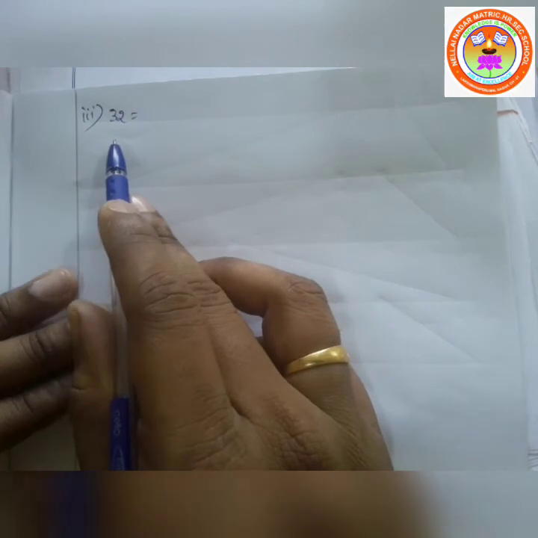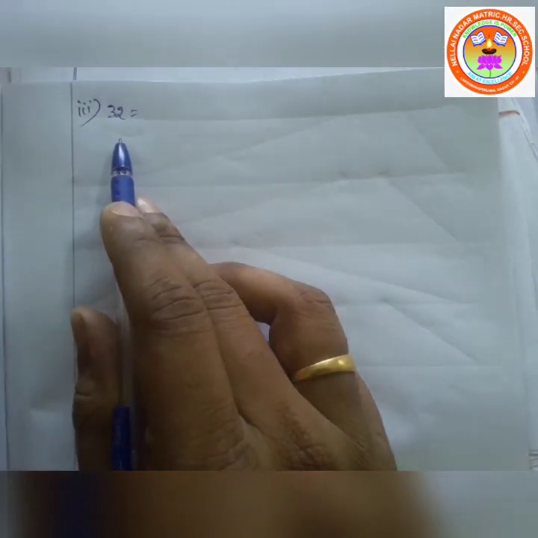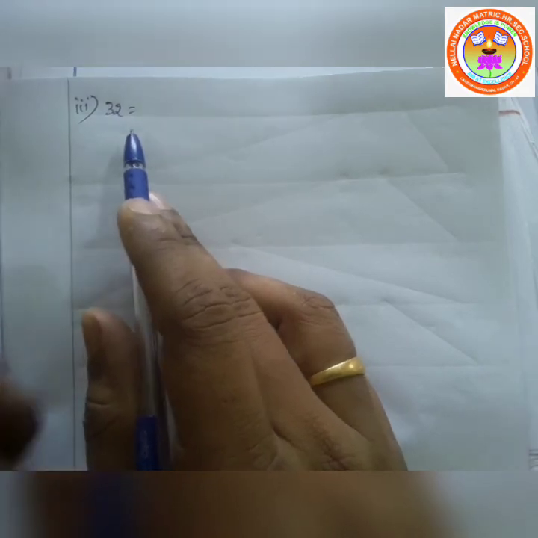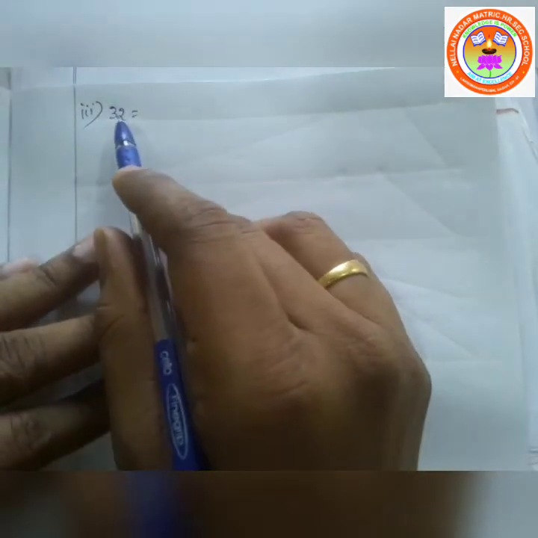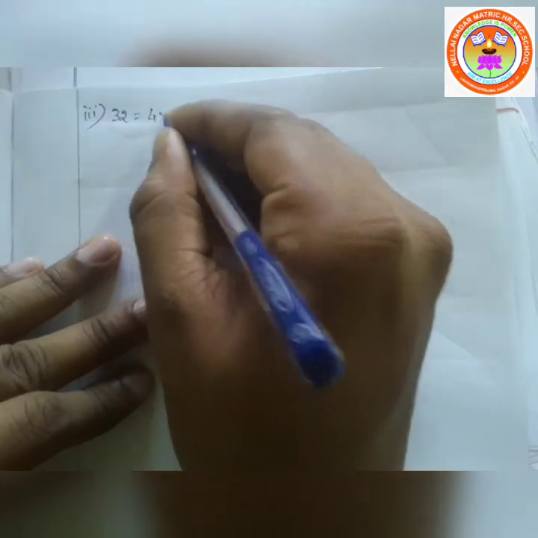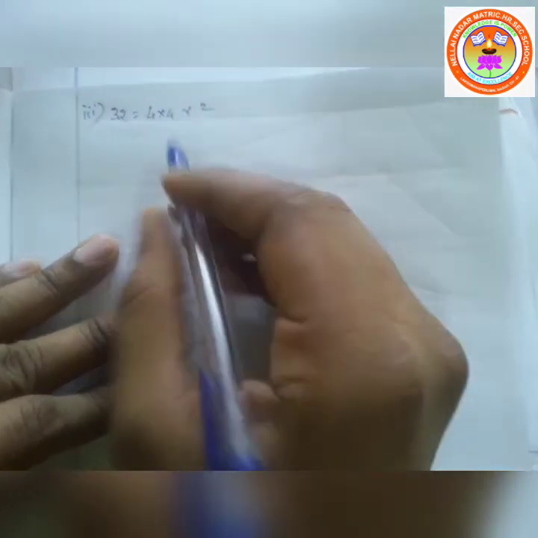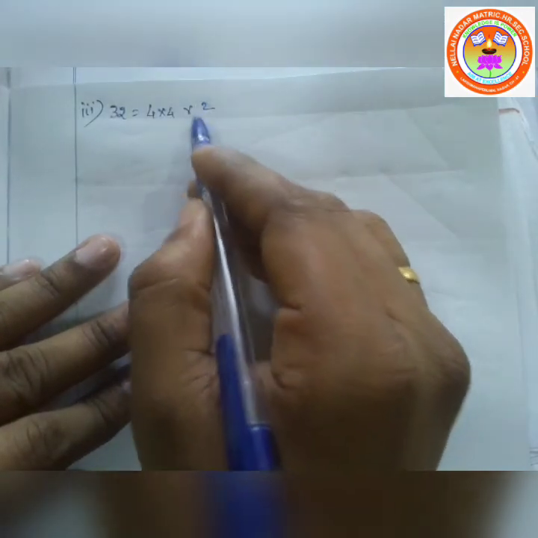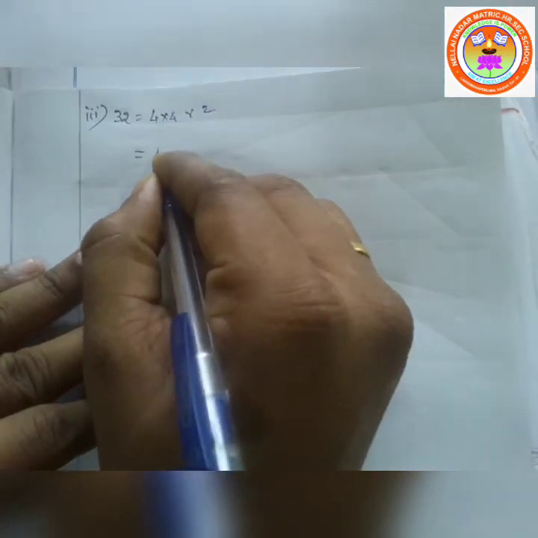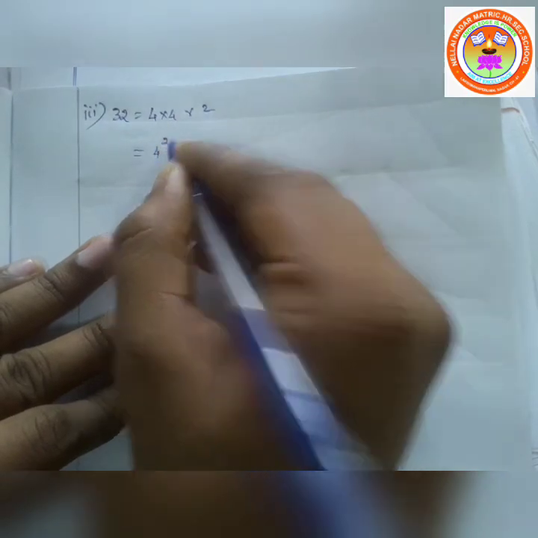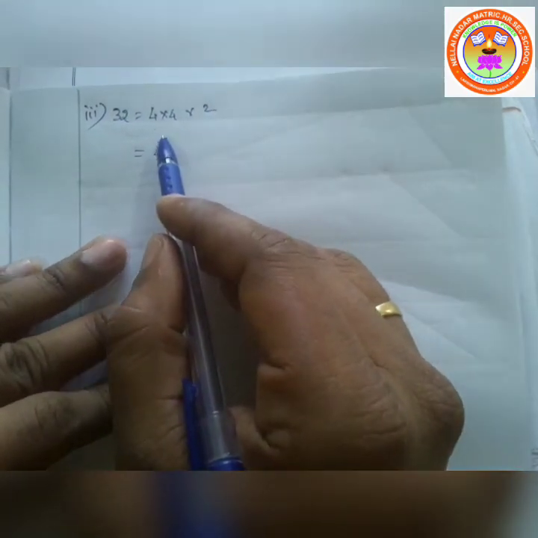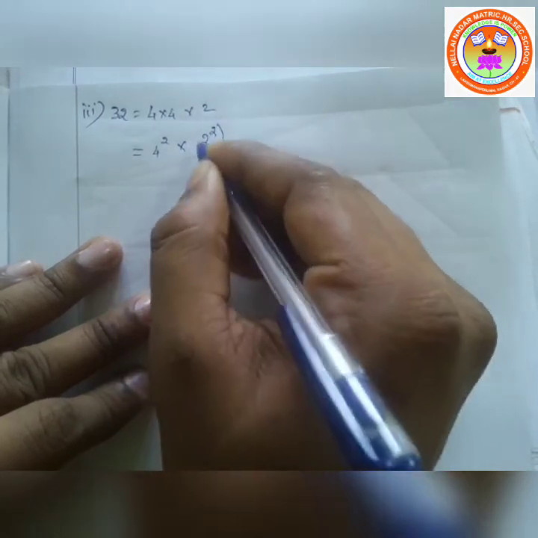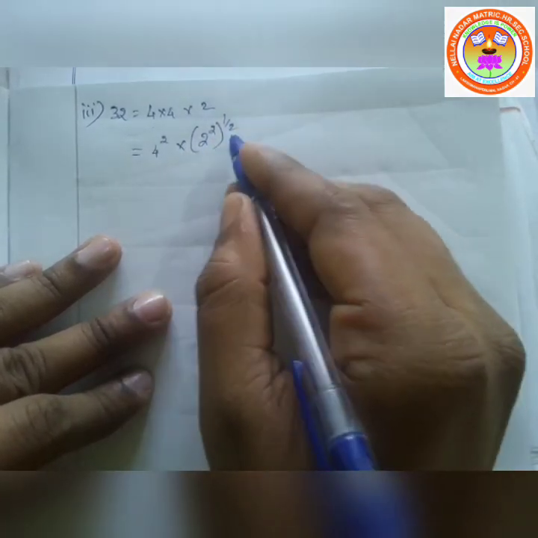The last subdivision is 32. 32 also we are going to do by the previous method. How we did 8, like that only we are going to do. So listen carefully. 32 can be written like 4 into 4 into 2. So 4 4s are 16, 16 2s are 32. So now this 2 we are going to change it. 4 into 4 is nothing but 4 square. This 2 we have to write 2 power 2 the whole power 1 by 2 like the previous method.